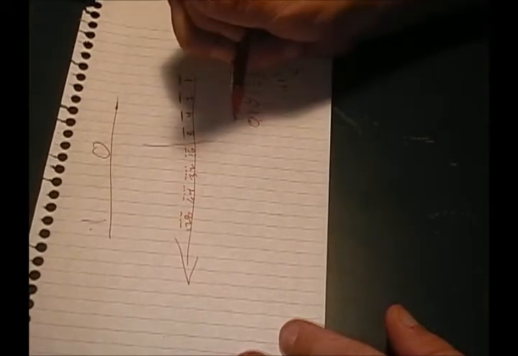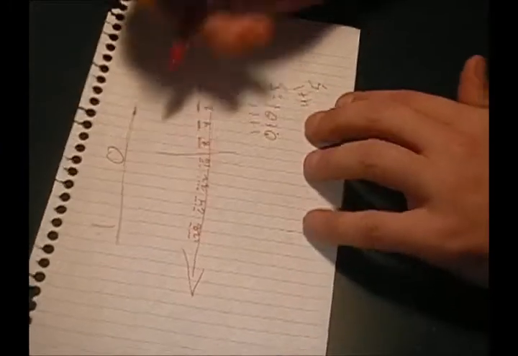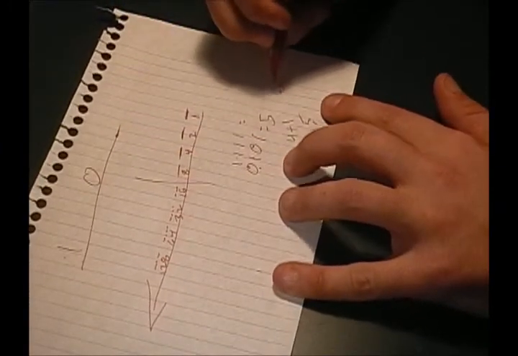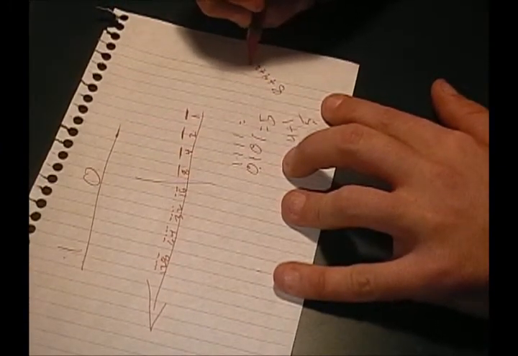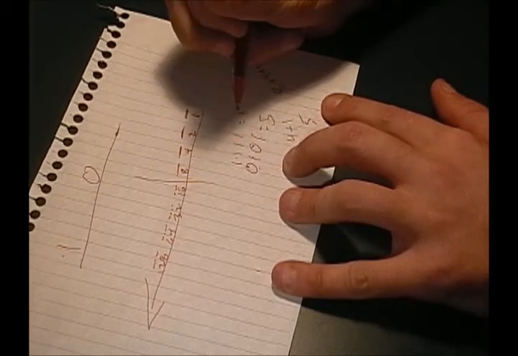If we turn them all on, what we would have is 8 plus 4 plus 2 plus 1, and that comes out to be 15.